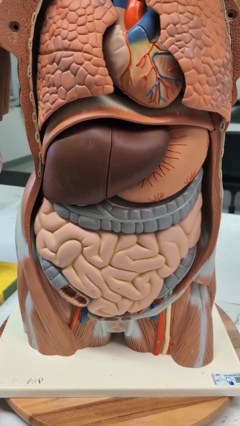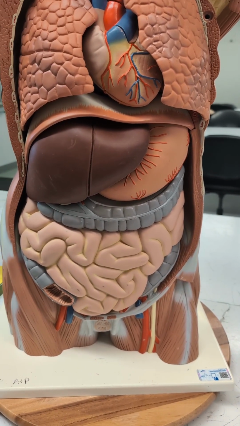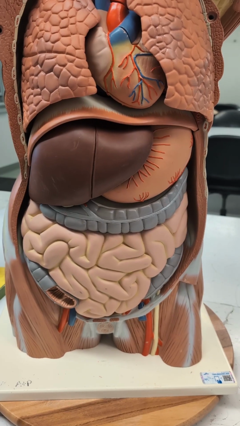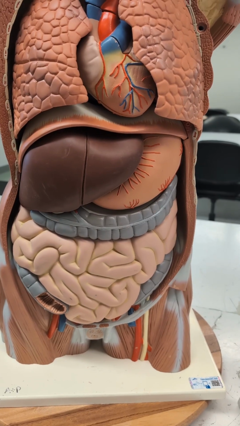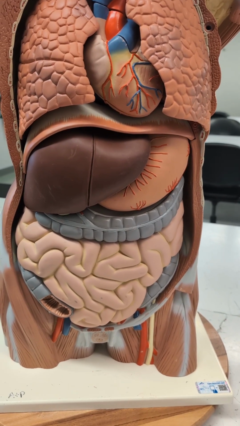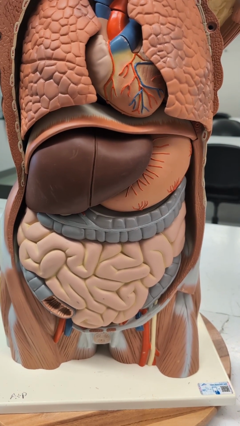These are just some useful terms to help us more specifically point to where we have different organs, and if we feel different pain, for instance, we can more specifically point to where we're feeling pain and be more specific so we know what we're talking about.